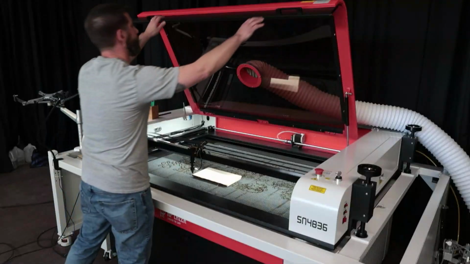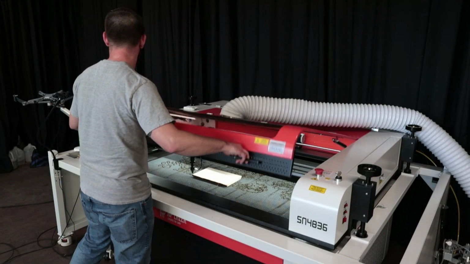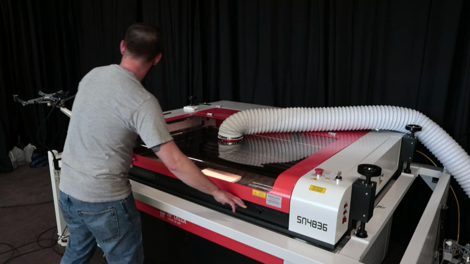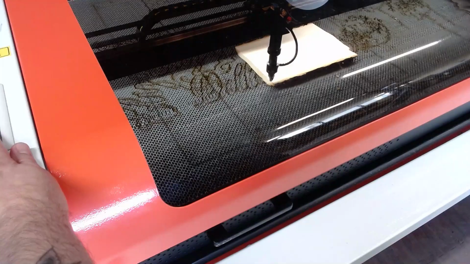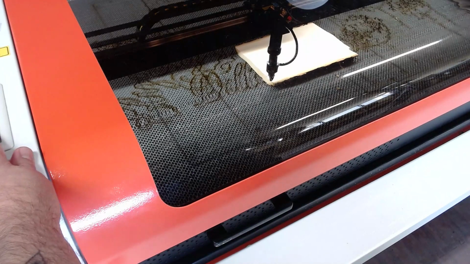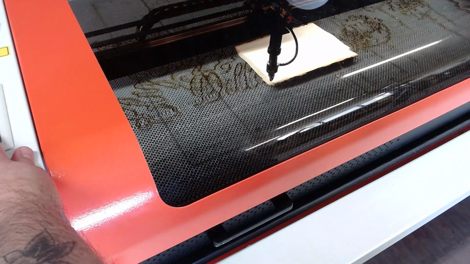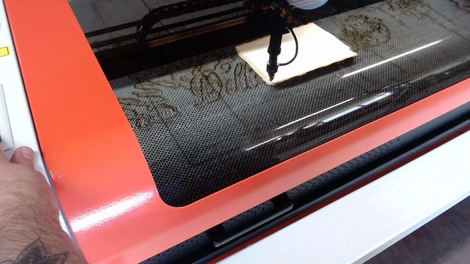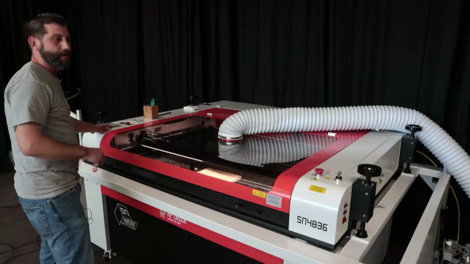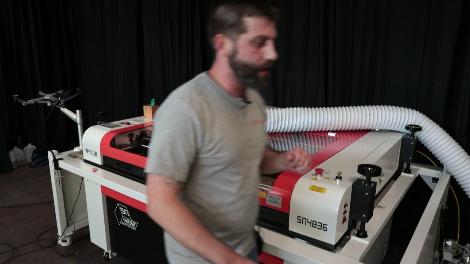So we're going to go ahead and close our lid here. And I'm going to go ahead and hit start. And I do apologize because this is wood, it's going to give off a lot of smoke. I do need to turn on my filter, so it may be a little bit loud. So I'm going to go ahead and turn that on first and then go ahead and hit start.